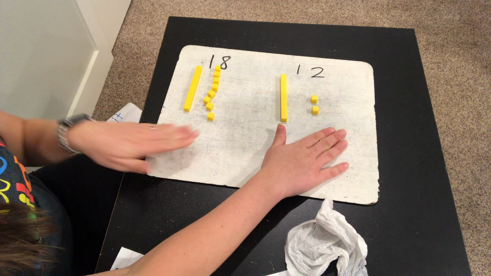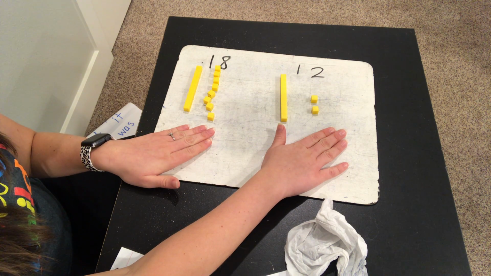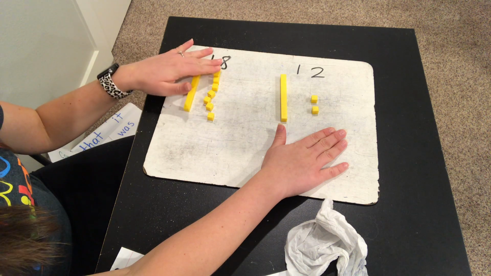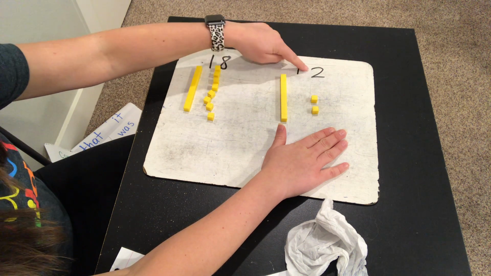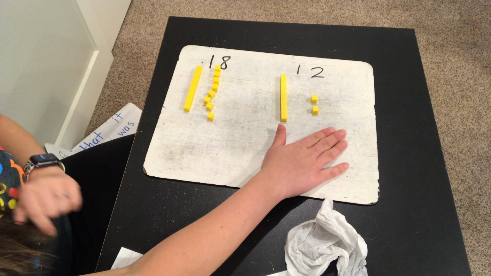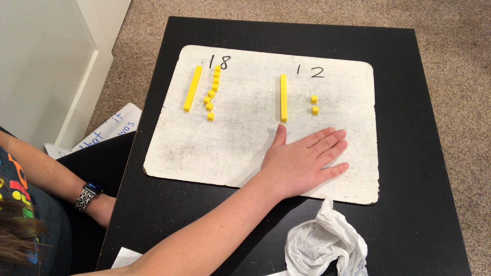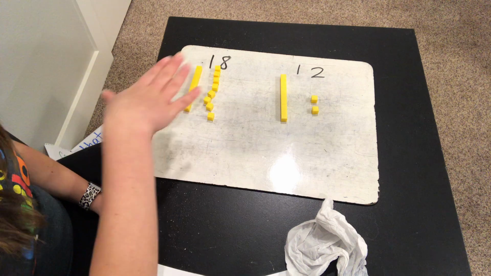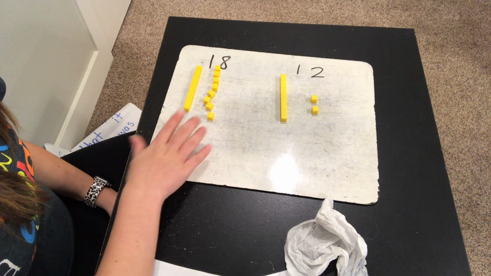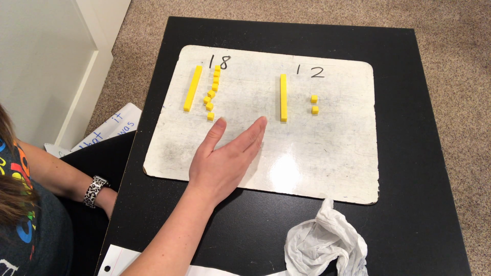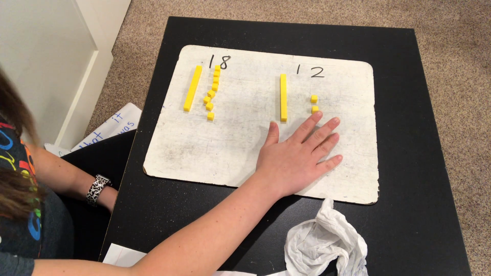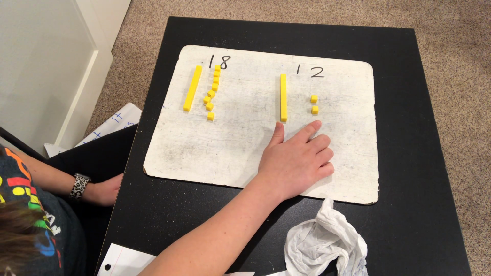Which number has the greatest amount of ones? Well, here in 18 we have 8 ones, and in 12 we have 2 ones. So which number is the greatest? 18 is the greatest because it has the most ones, which makes it the greatest. 12 is the least because it has the smallest number of ones.